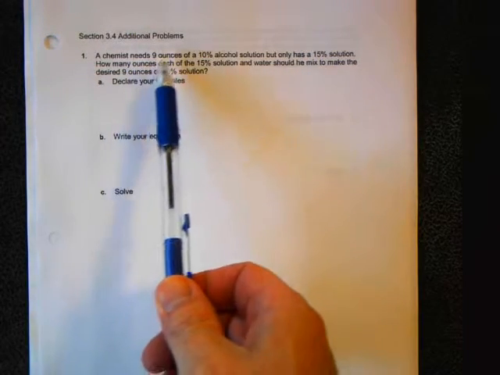A chemist needs 9 ounces of a 10% alcohol solution, but only has a 15% solution. How many ounces each of the 15% solution and water should he mix to make the desired 9 ounces of 10% solution? So again, the first thing you always have to do with these problems is figuring out what the heck you are looking for. So that's the declare your variable step. What are we trying to find in this problem?